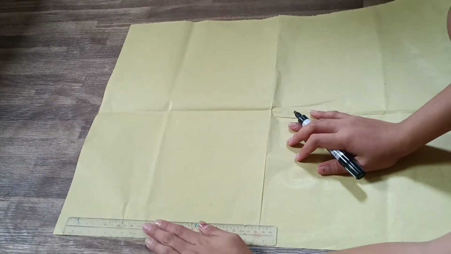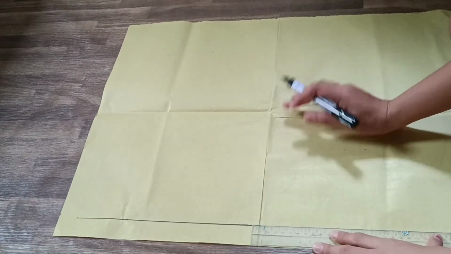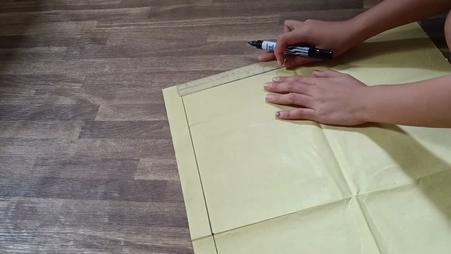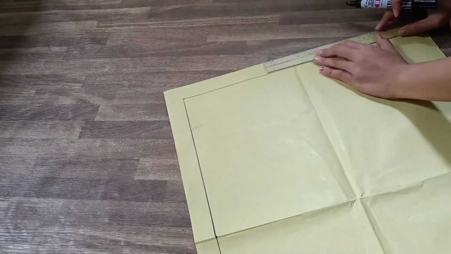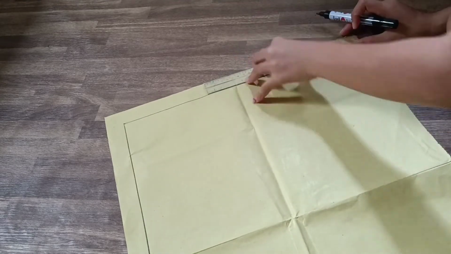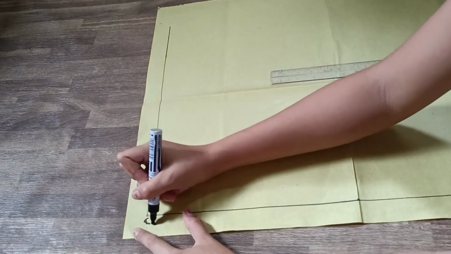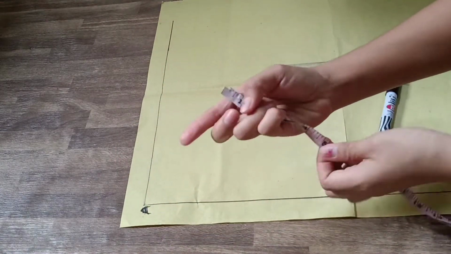Start with draw a perpendicular line, and mark the corner at A. So the A is the starting point.